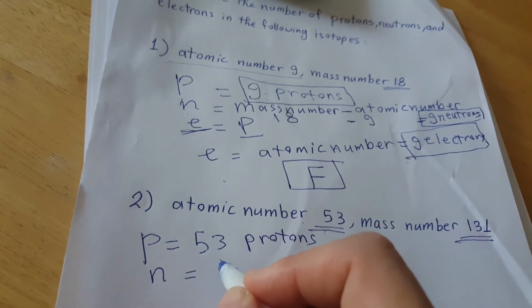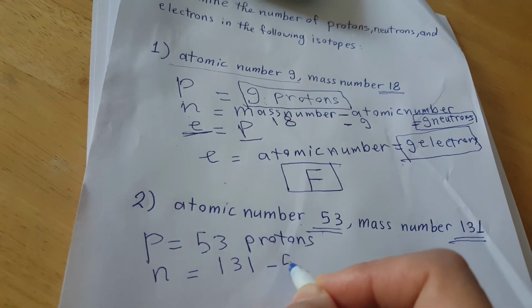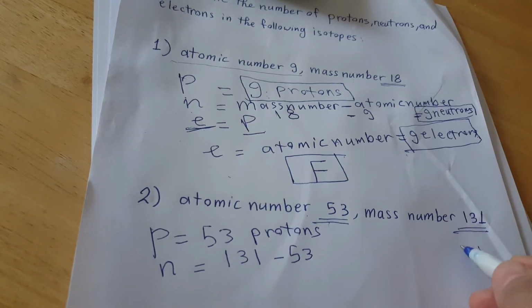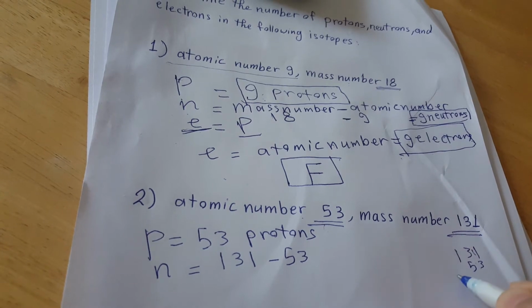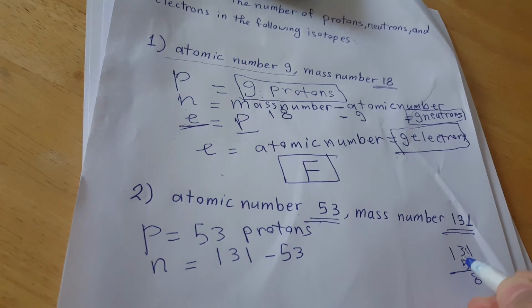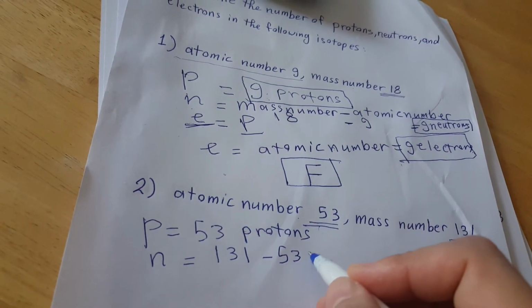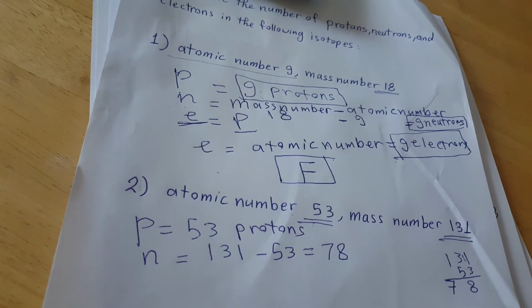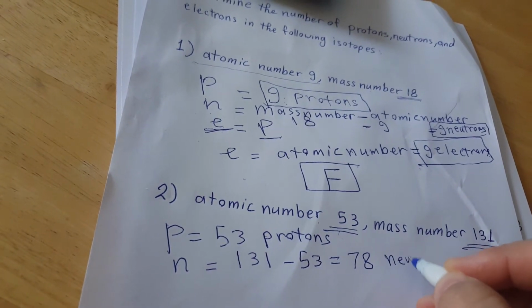Neutrons is equal to 131 minus 53, like this. 11 minus 3, 8, 12 minus 5, 7, so 78 neutrons.